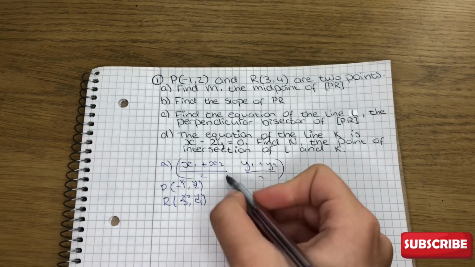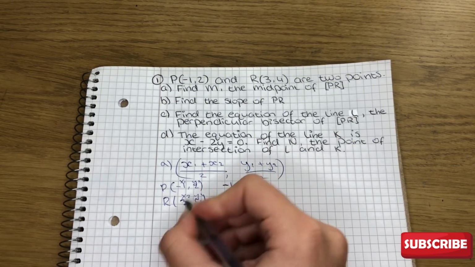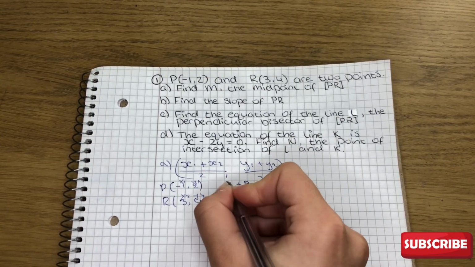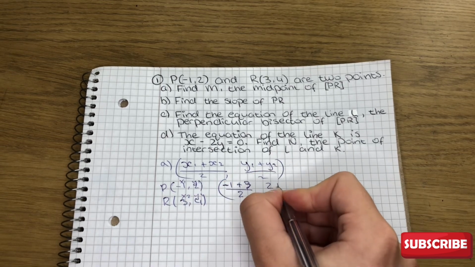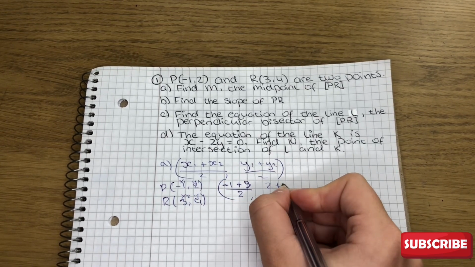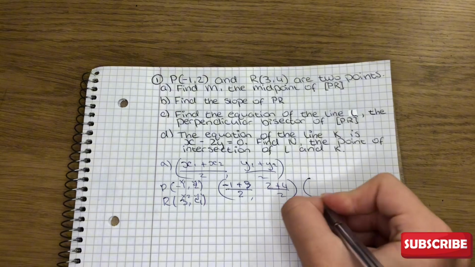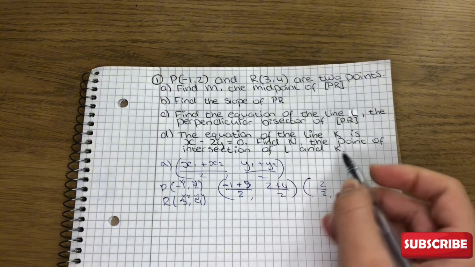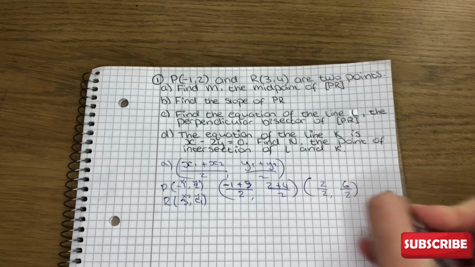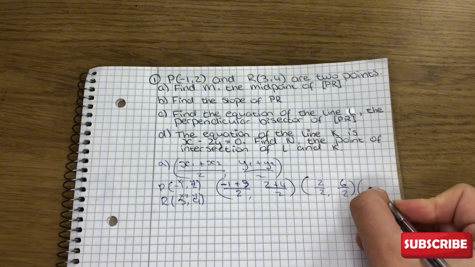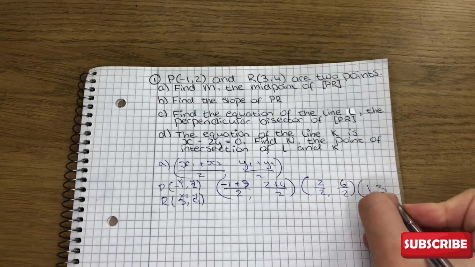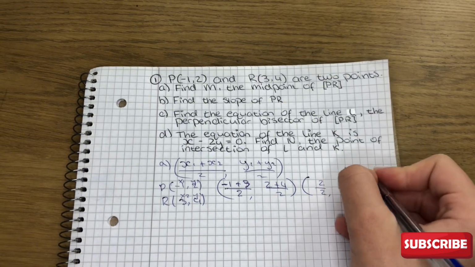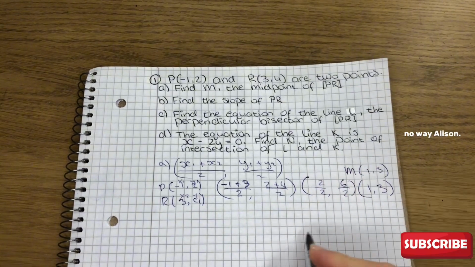So x1 is -1, x2 is 3, y1 is 2, and y2 is 4, all over 2. -1 plus 3 is 2 over 2, and 2 plus 4 over 2 is 6 over 2. So then that simplifies to 1 and 3. So we now know that our midpoint, which is M, is 1 and 3.